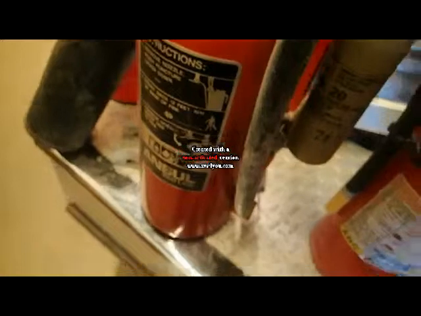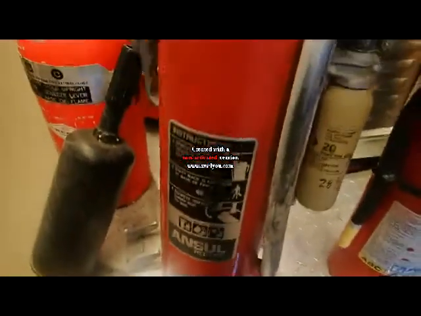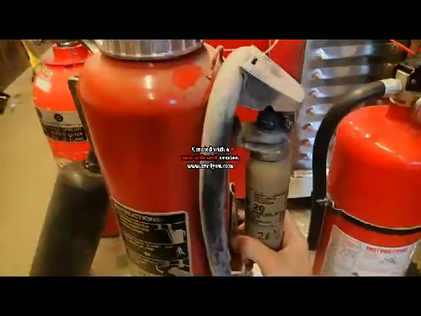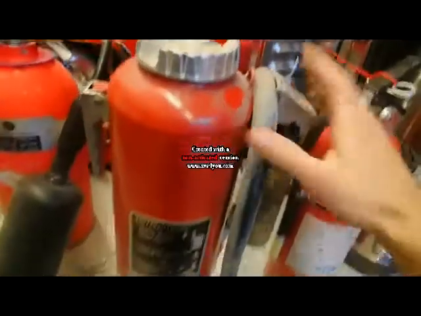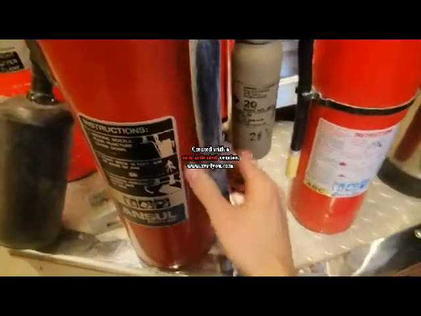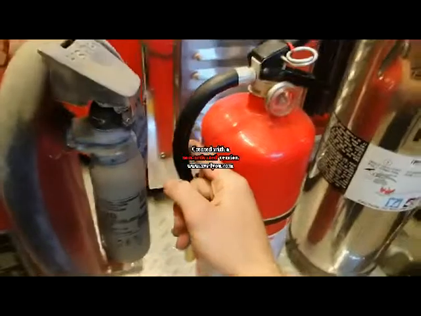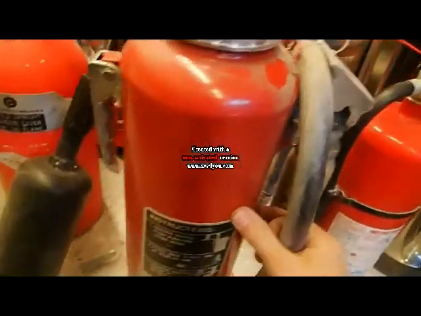Here we have another dry chemical one. This one actually has a stored air cylinder on the side that powers the system, and it just pressurizes this and it comes out the hose just like any other extinguisher, just a little different design.